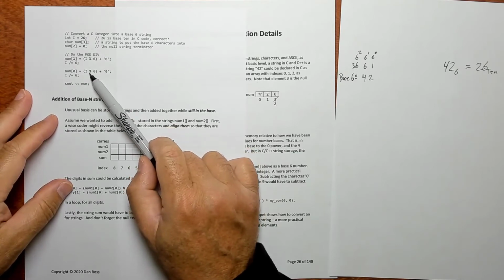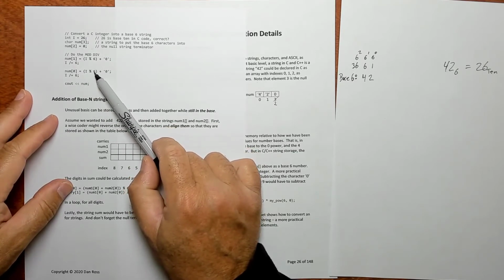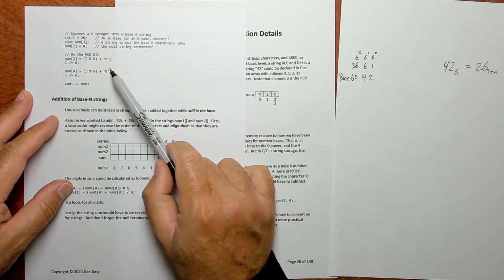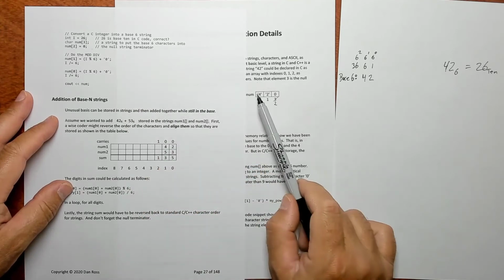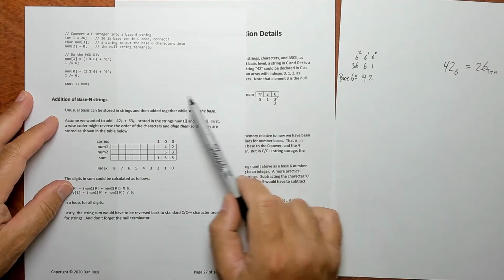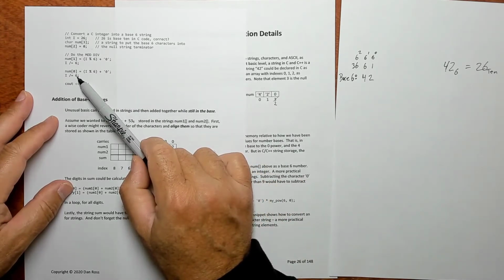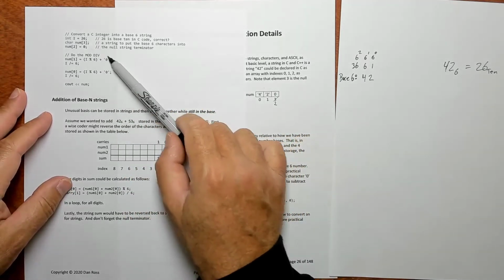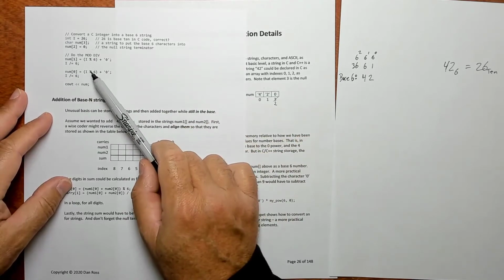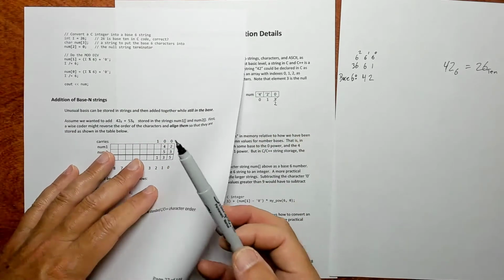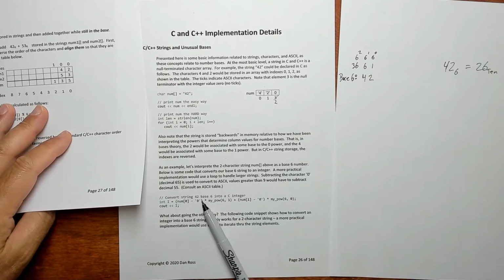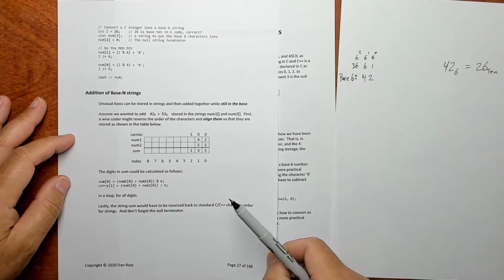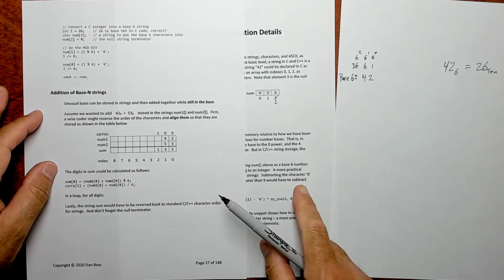So then 4 mod 6 goes into 4 0 times with 4 left over. So this will be the numeric value 4. And then I add the character 0 to get the character 4. Div one more time, you end up with 0, which stops it. Really you should do this in a loop so that it can handle larger numbers. Likewise, this thing over here, you should do this in a loop so that it can handle larger numbers. All right? What about adding in the base?